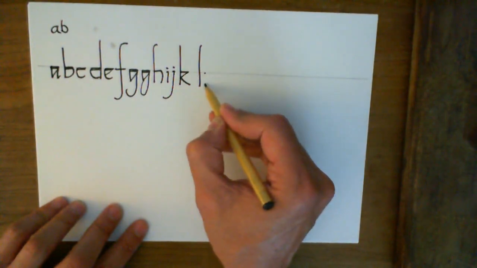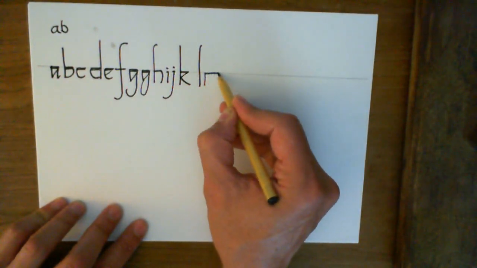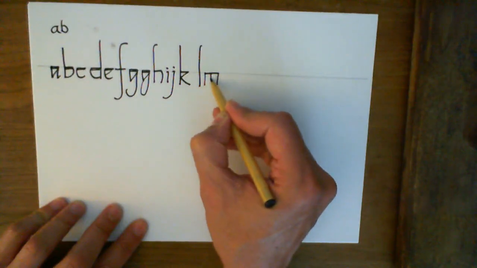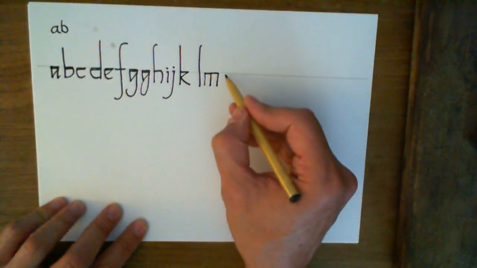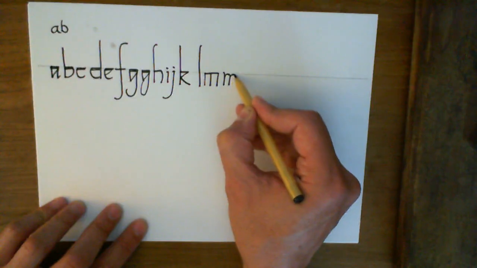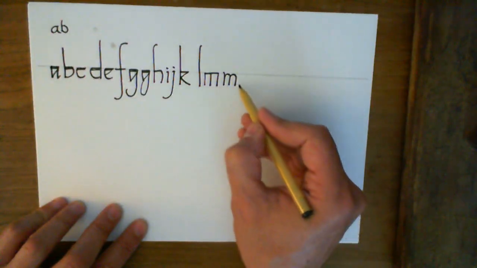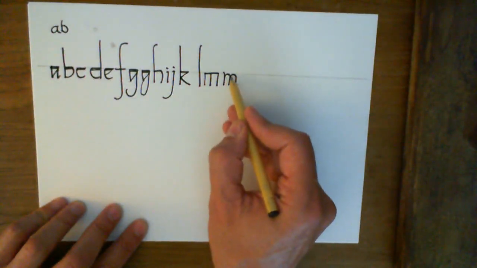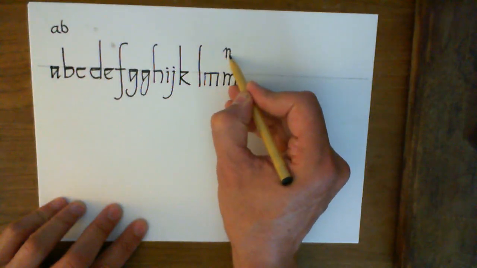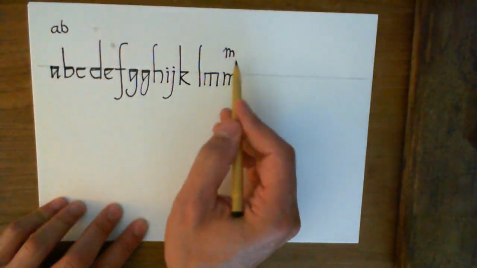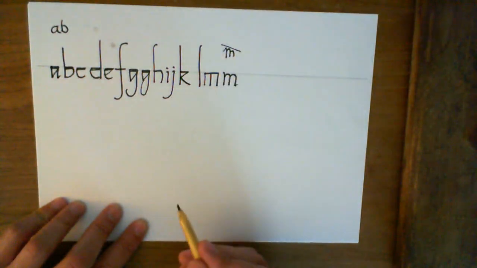So we go up, across, down, and then add the central bar. Or you can just do it like that and keep this line here, which of course often helps, because children often, when they're doing an M, they do this and it gets smaller like that.